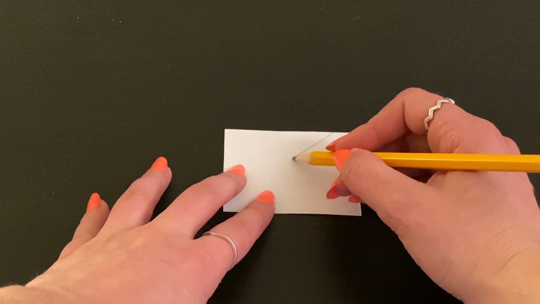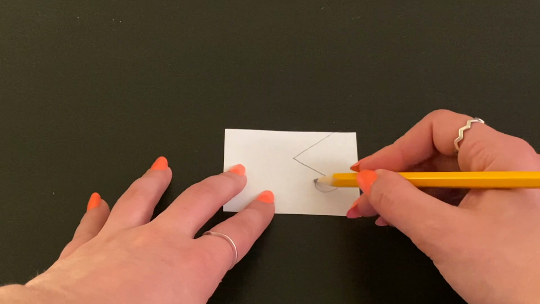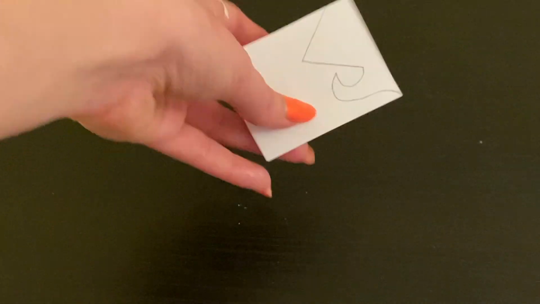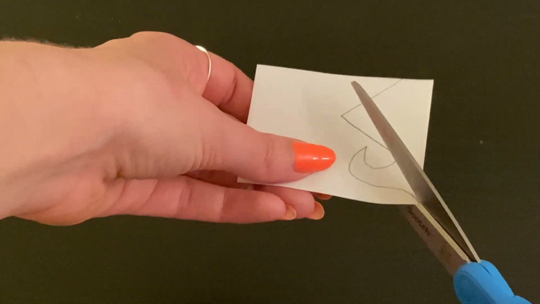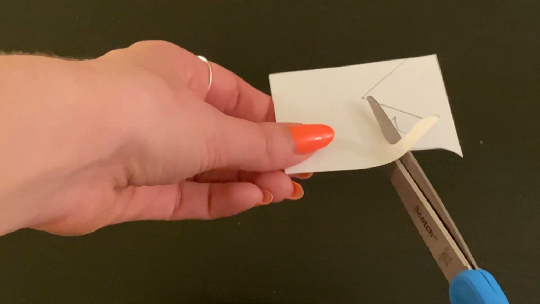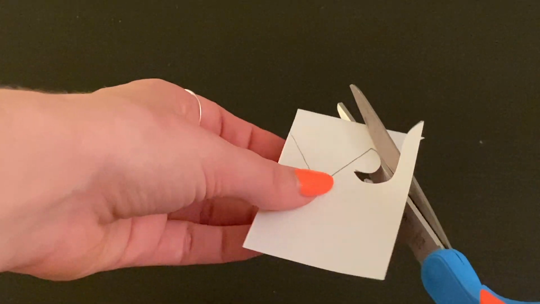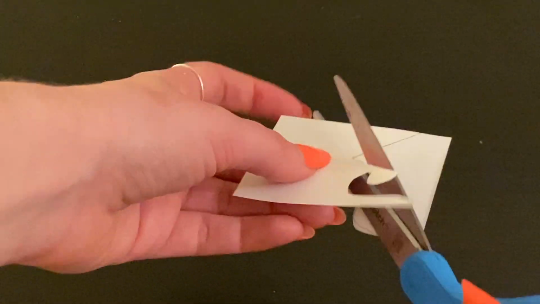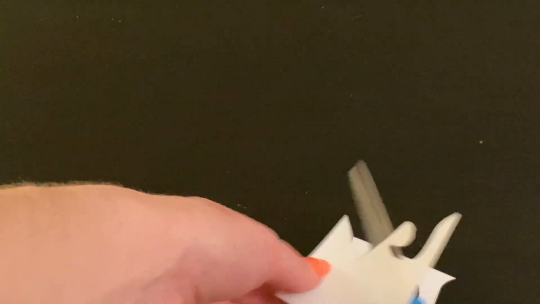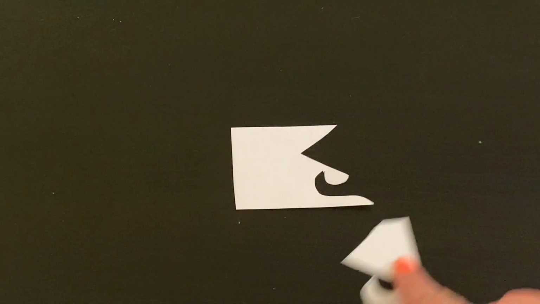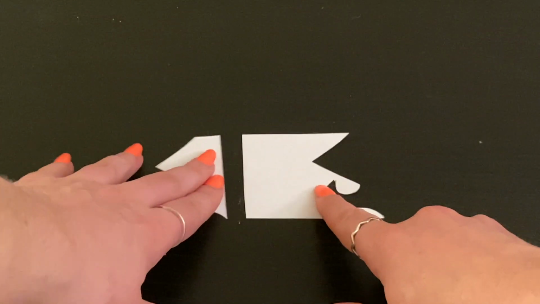Draw a line as crazy or as simple as you want from top to bottom. Then, cut it out. Move the piece that you cut to the other side and tape it on.